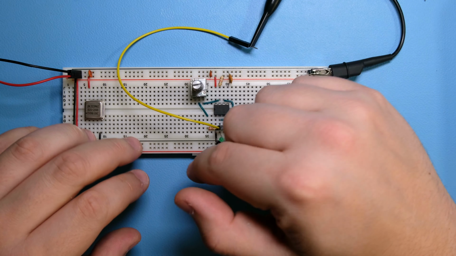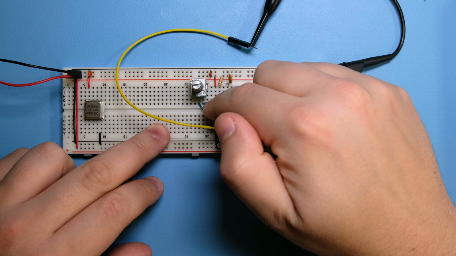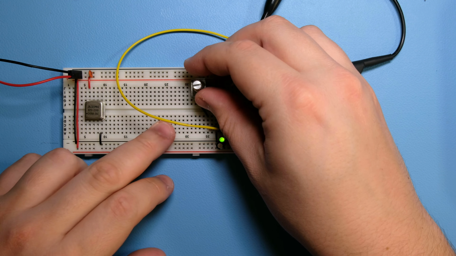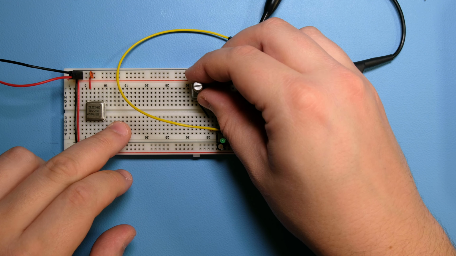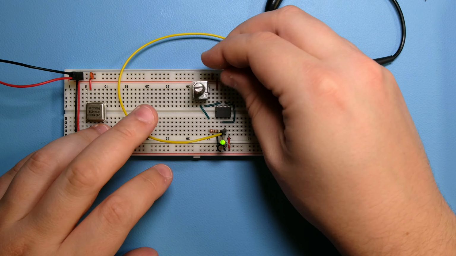And I'm actually going to switch everything a bit to the left. I think I left a bit too much space here. I don't need that much space for the clock divider. It's only going to be a DIP switch and a counter. So yeah, let's move everything to the left.